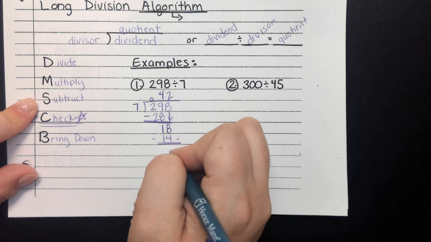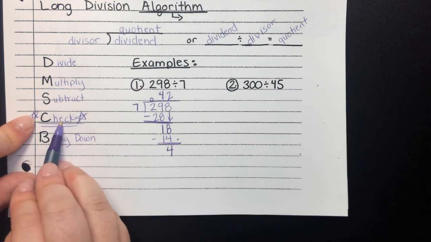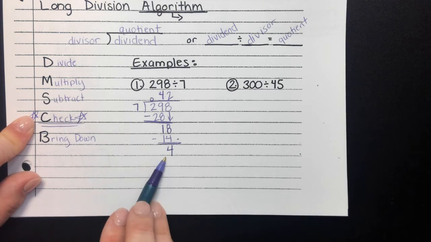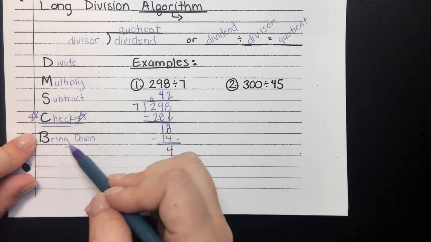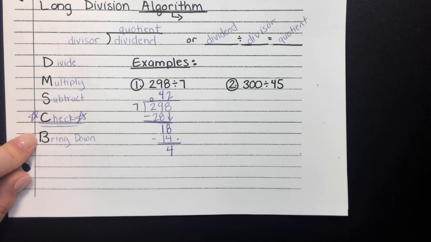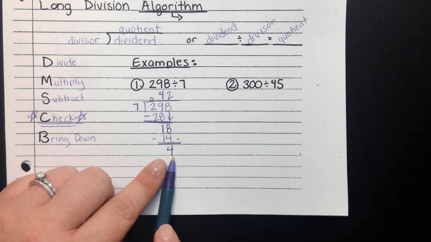18 minus 14 is 4. So we subtracted. Check. What am I checking? Can 7 go into 4 anymore? No. So that means we did good. As long as it can't still go in there, we're good. All right. Then it says bring down. Is there anything else left to bring down? No. So guys, I have this leftover part that's a 4.